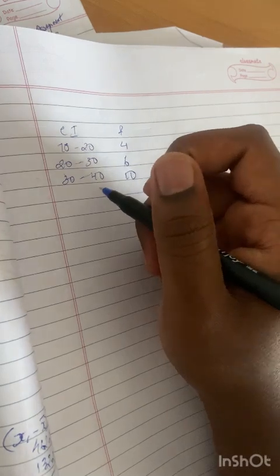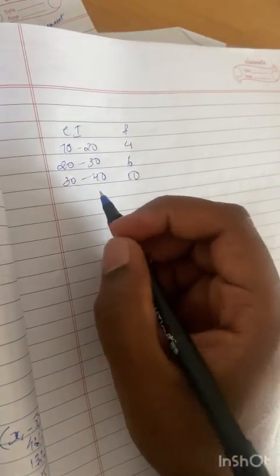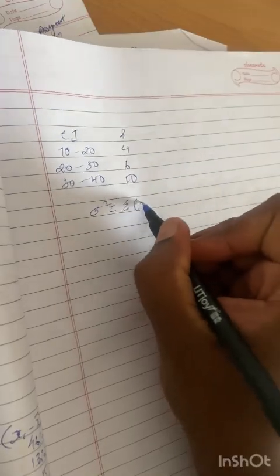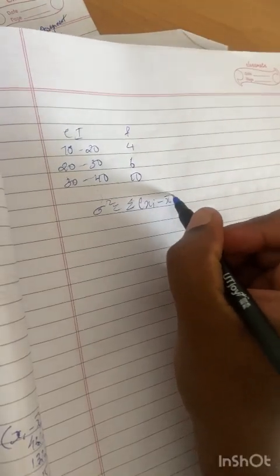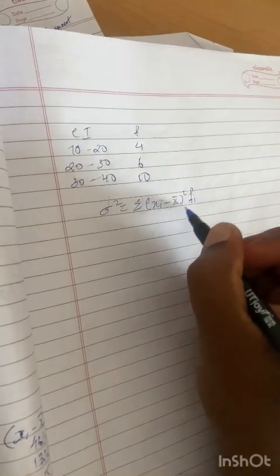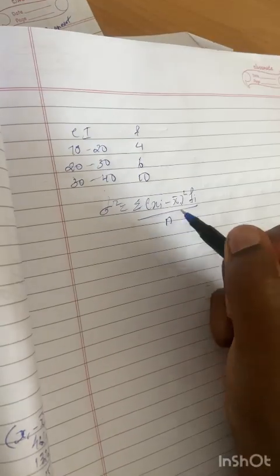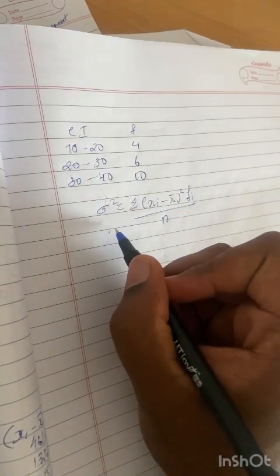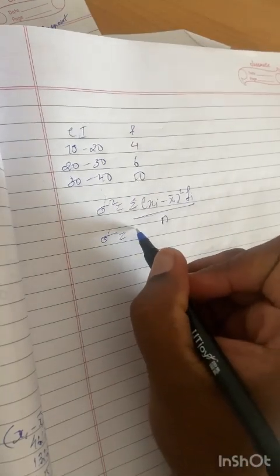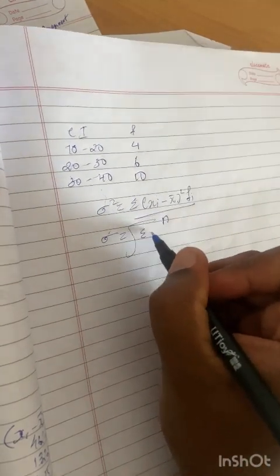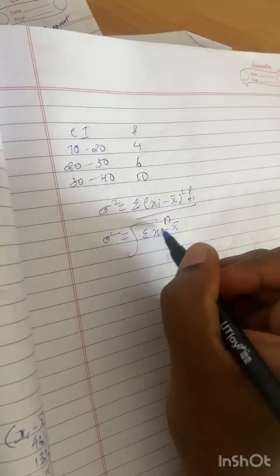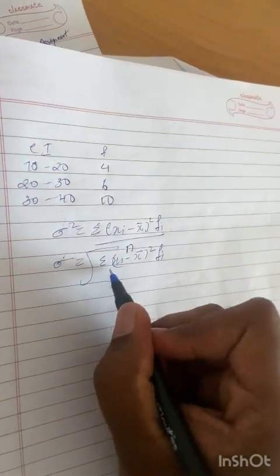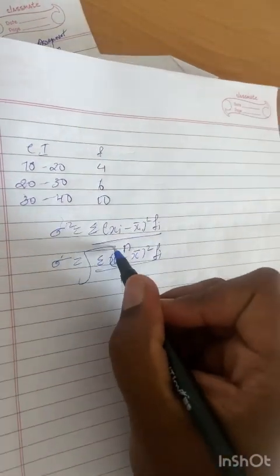Okay, so if I'm getting this kind of problem, what is the first step? First step is writing the equation. Summation xi minus x bar whole square into fi divided by n. And if it is asked to write standard deviation, you should write sigma is equal to root of summation xi minus x bar whole square into fi divided by n.